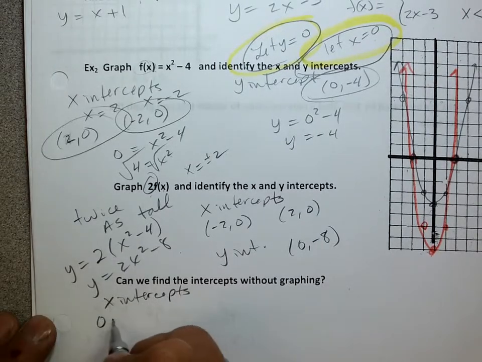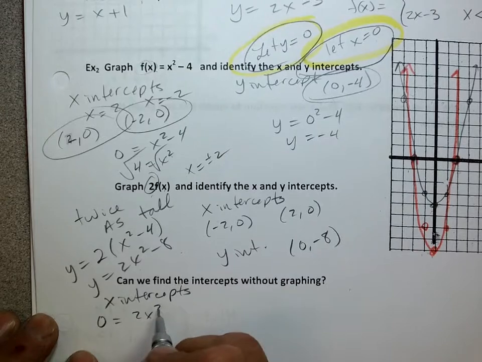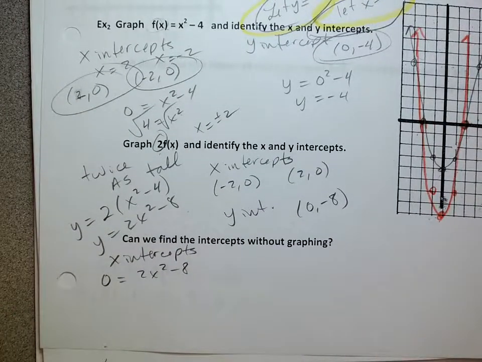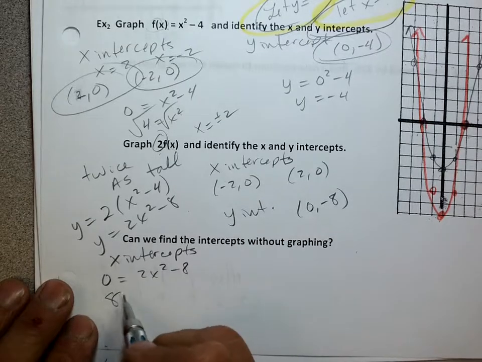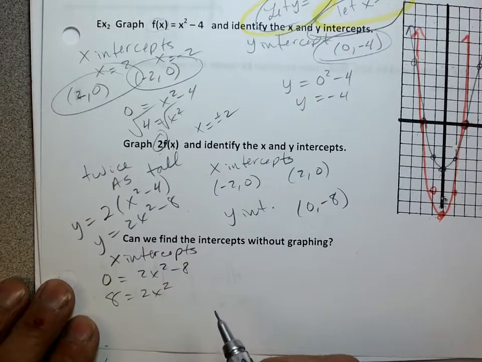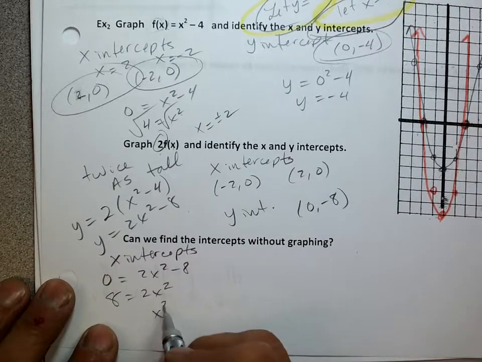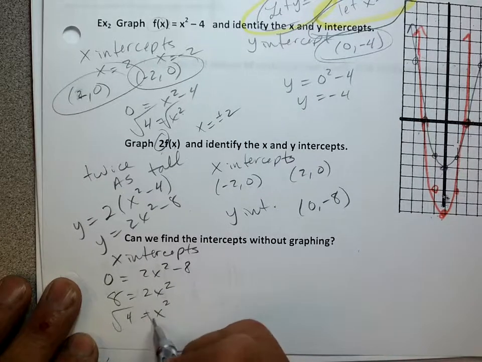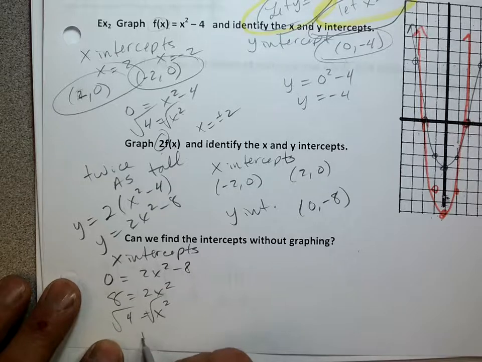So I'm going to go 0 equals 2x squared minus 8, right? And if I want to solve that, I'll go plus 8, plus 8. Divide by 2. And then square root. Square root, we know there's 2 answers, plus or minus 2, which we had from the graph, right?